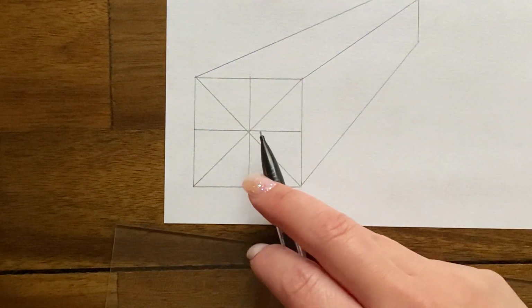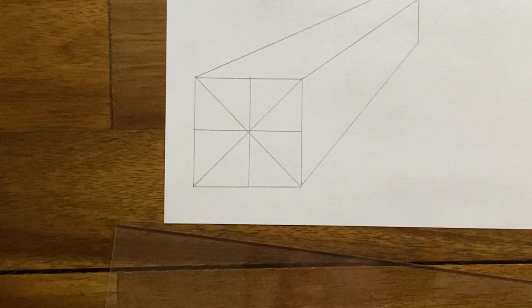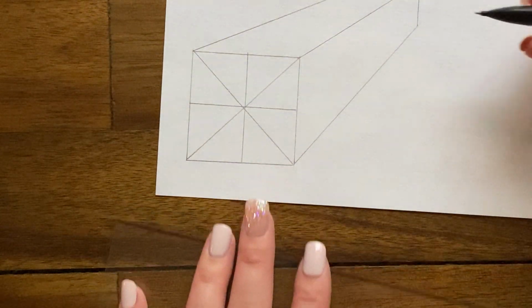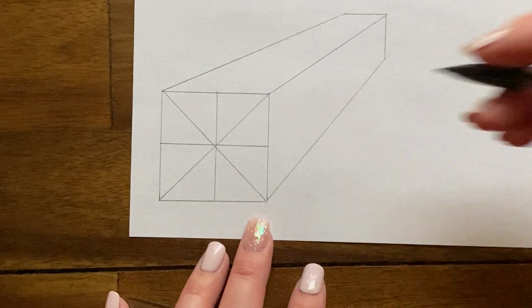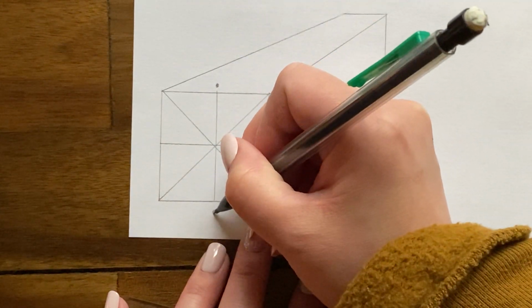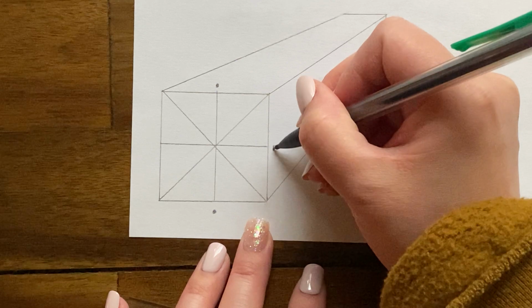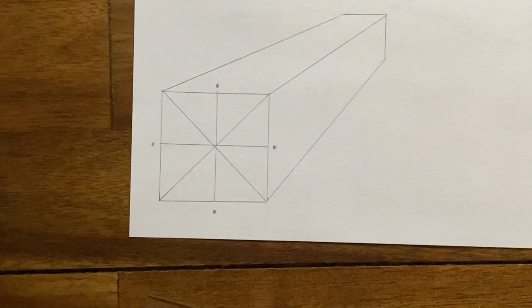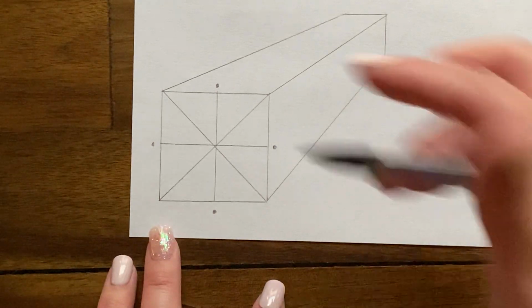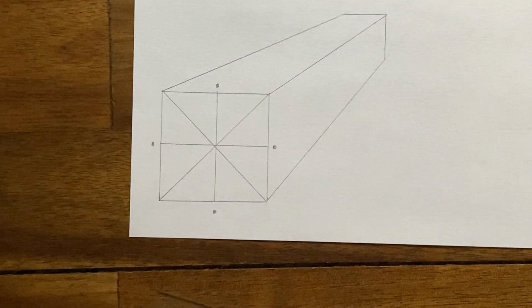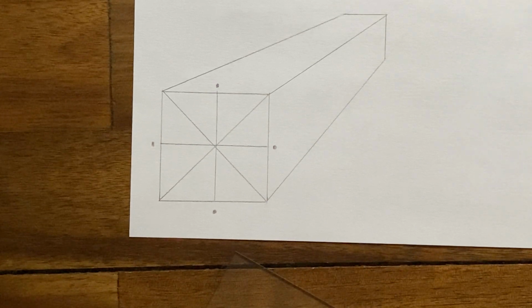If for some reason yours is slightly off, like mine's slightly off, it's not gonna be a huge deal. What you really need these separation lines for is for the north, south, east, and west. So go ahead and make those little note dots. That's gonna tell us where our ellipse, our foreshortened circle, is going to end up going. So go ahead and take a moment to do that.